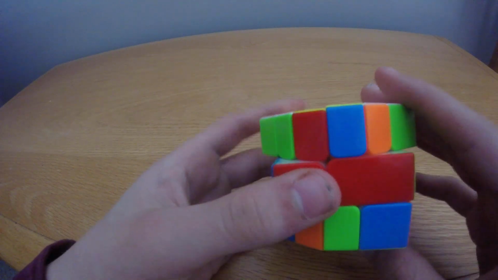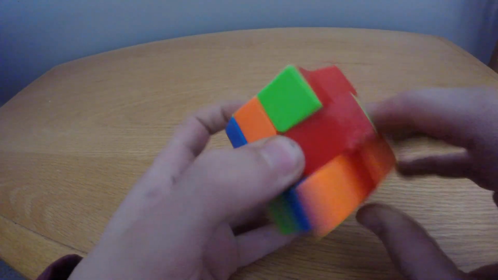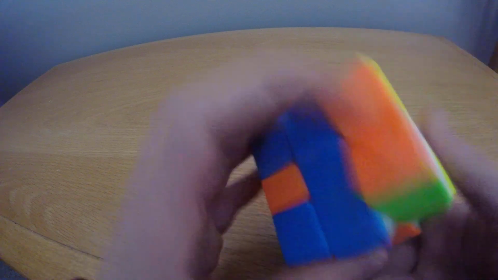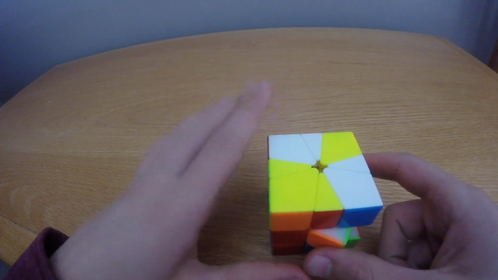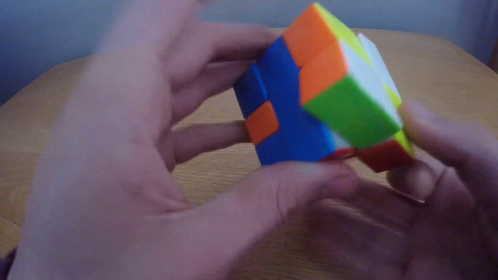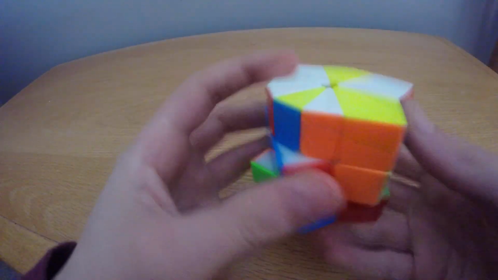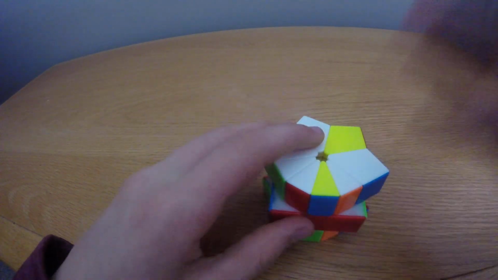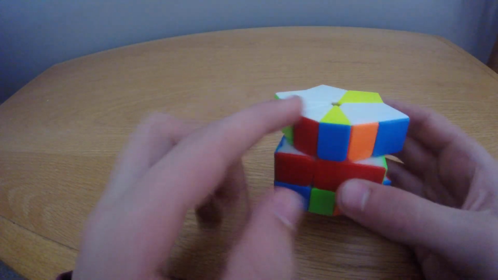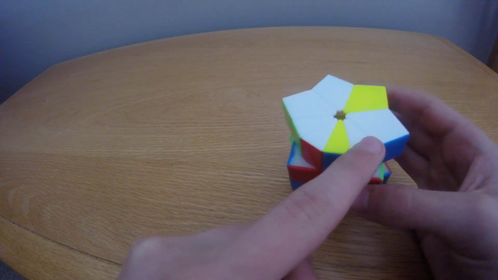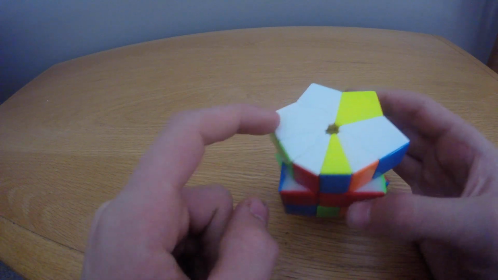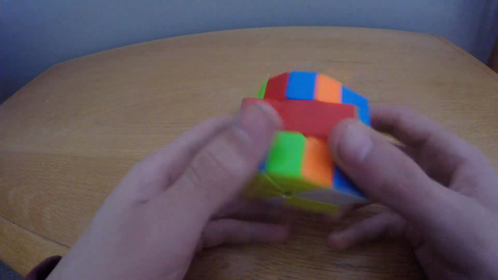The next case is scallop barrel. For this case, you should know how to do scallop, but I'll just show you again. You start this edge and you go clockwise, so 1, 2, 3, 4. Start this corner, go clockwise, 1, 2, 3, 4.